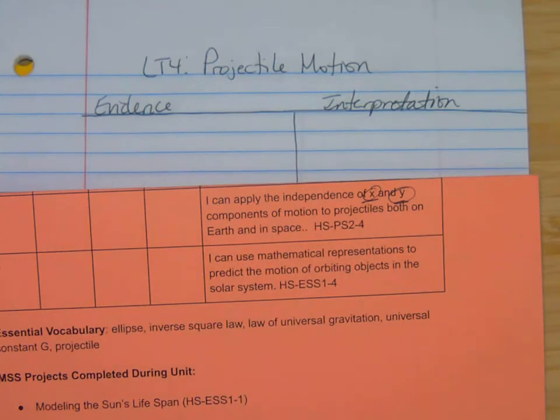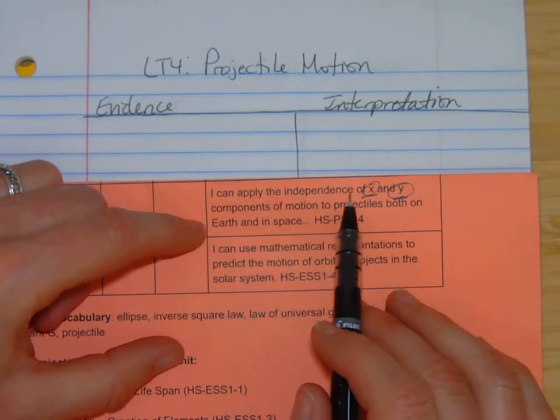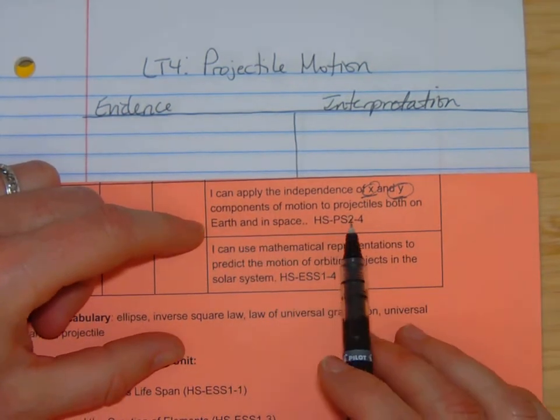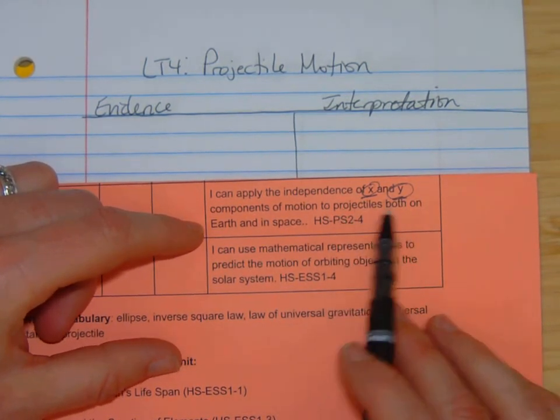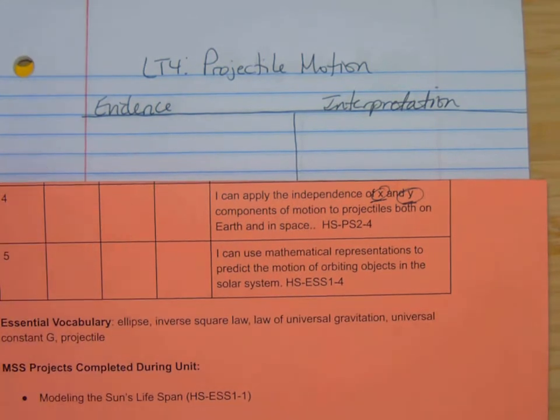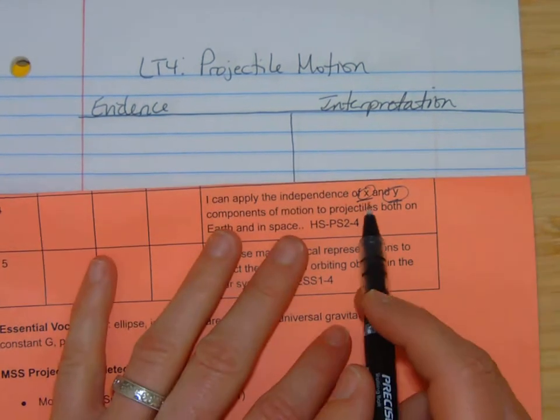These are the notes for LT4 in the space science unit, and the title is projectile motion. The task is to apply the independence of x and y components of motion to projectiles both on Earth and then in space. So a couple things to look at.